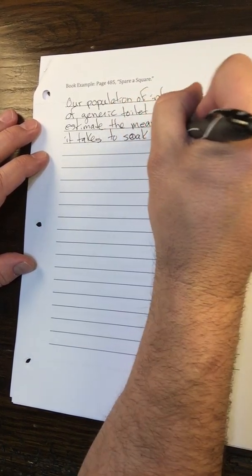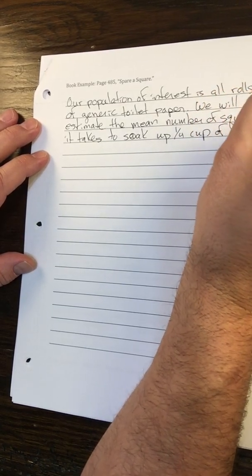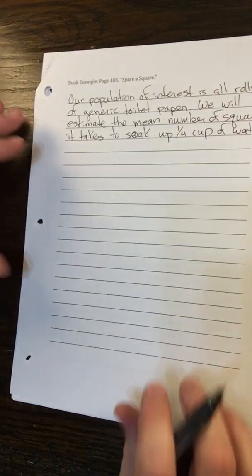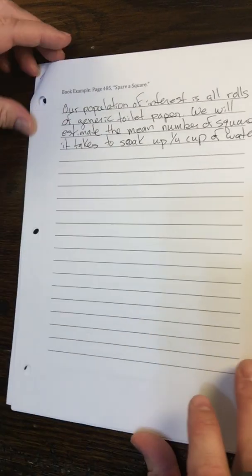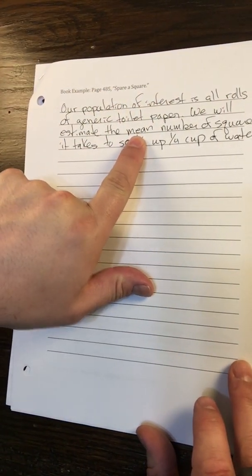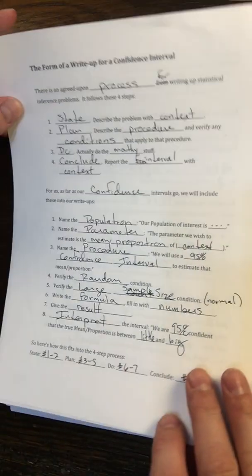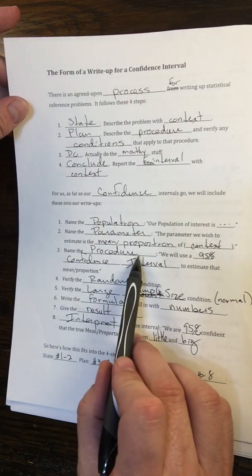To soak up 1/4 cup of water. Okay, so I've mentioned my population, I've mentioned my parameter, and you have to use the word mean or proportion. It's either an average problem or it's a decimal problem. You got to get that right. Now I go to number 3, name the procedure I'm going to do.